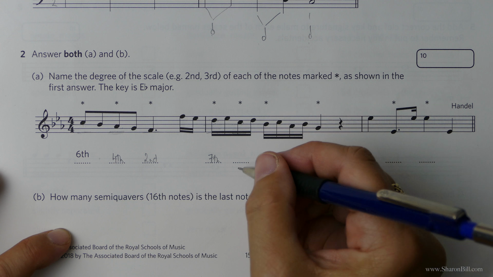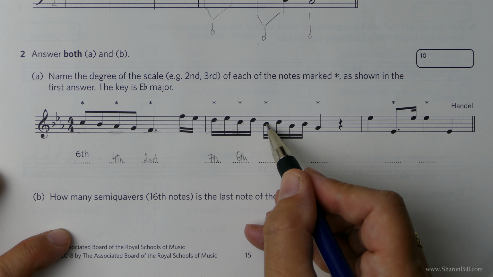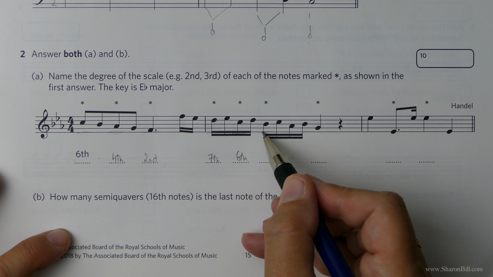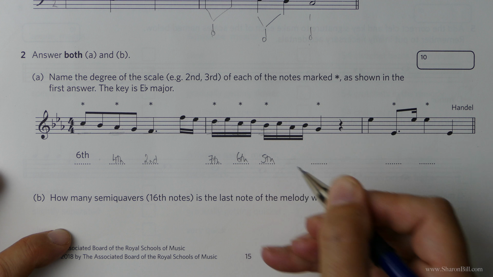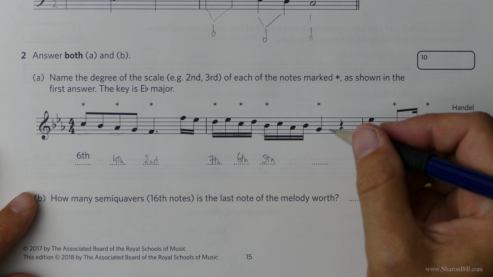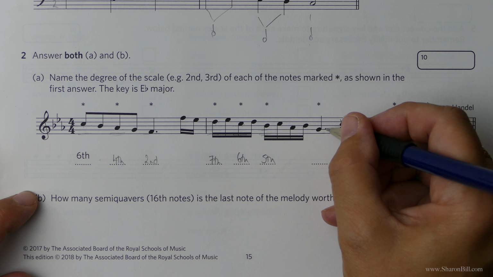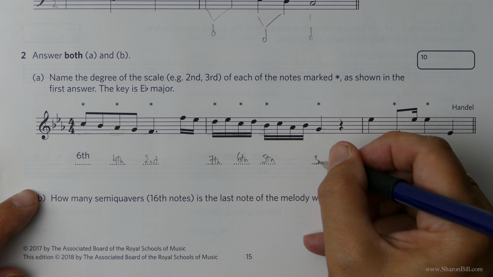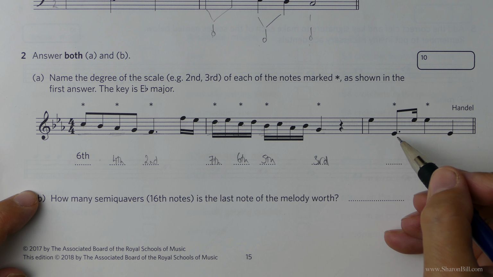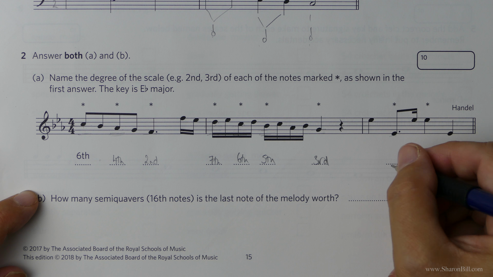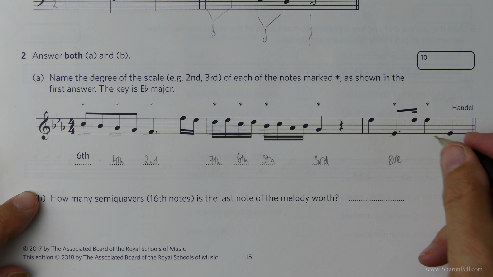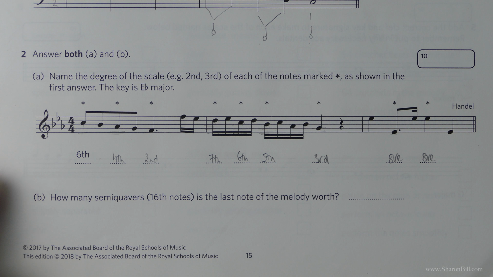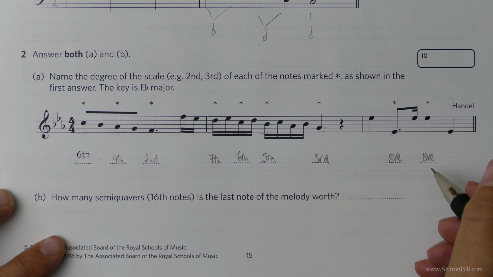So here, counting from the E, 1, 2, 3, 4, 5, that's a fifth. And it's part of your tonic triad, actually, E, G, B, first, third, fifth. So here, 1, 2, 3, that's the middle part of your triad, the third. Here we have the E, so you can call that a first or an octave, either way. And then we jump up to the higher octave, so that also is an octave. First and octave, it's all the same. You just return back to the tonic. So that's that one completed.